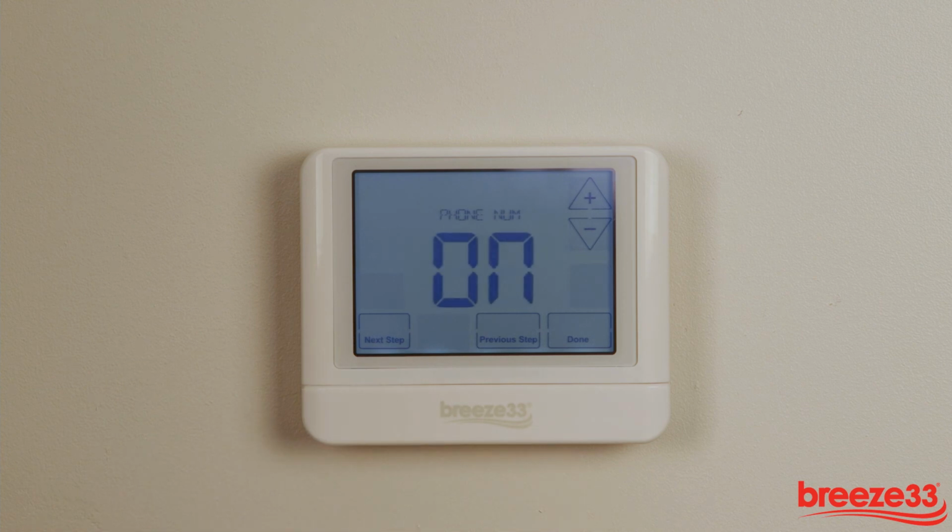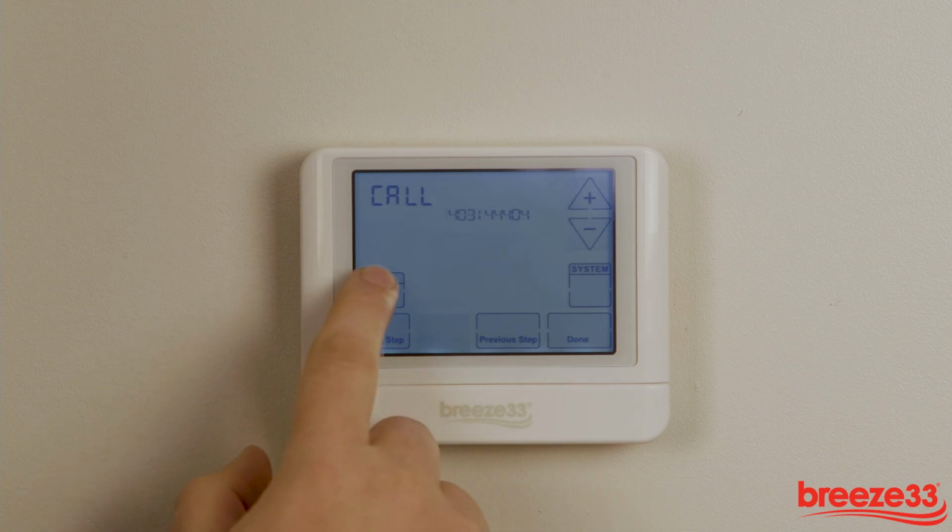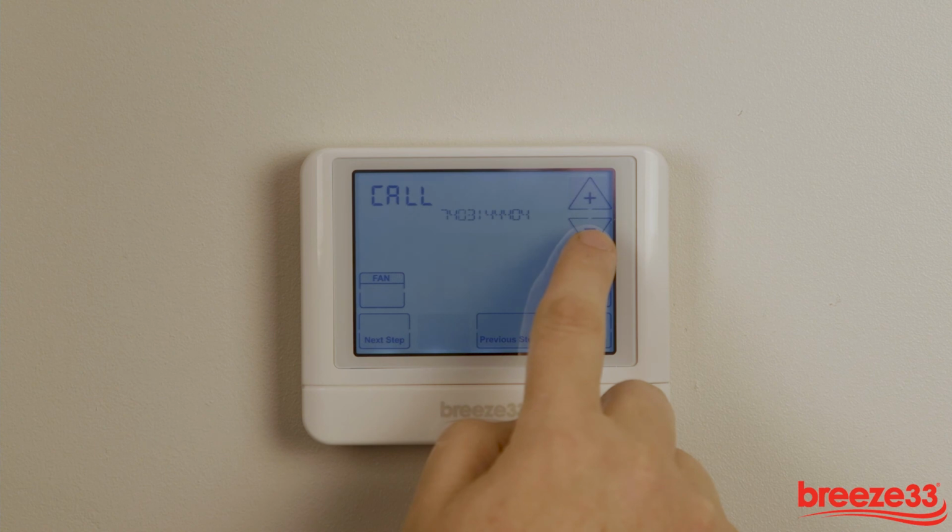Contractor call number. This allows you to put your phone number into the display. Selecting on will enable this feature. Selecting off will disable this feature. If selected on, you will see the input screen after pressing the next step. Use the positive or negative keys to select the desired number and the fan or system key to move from one character to another.